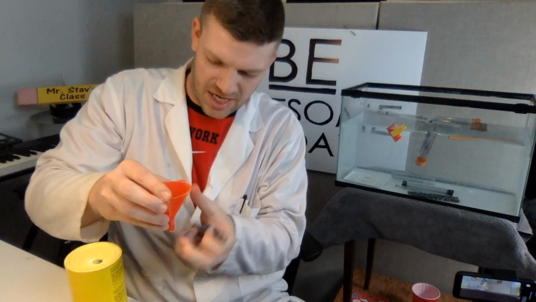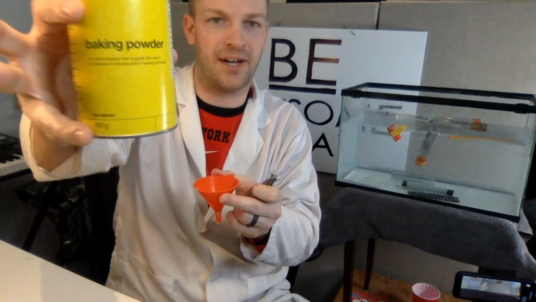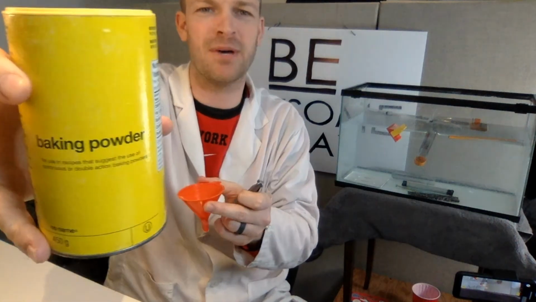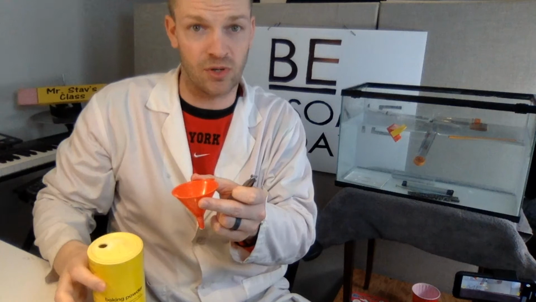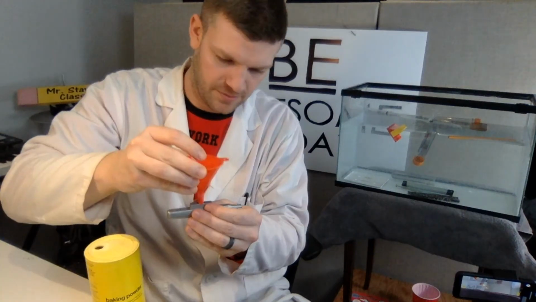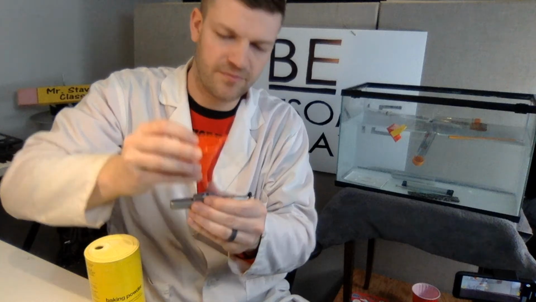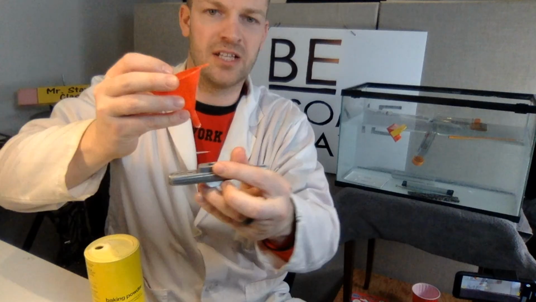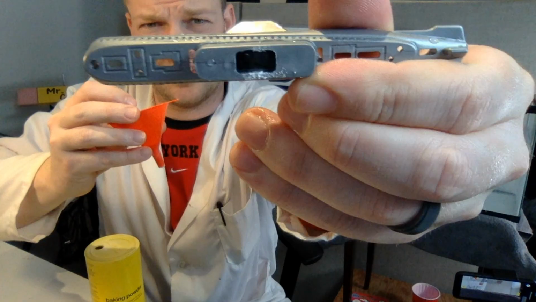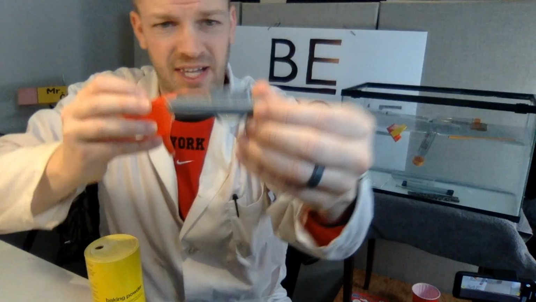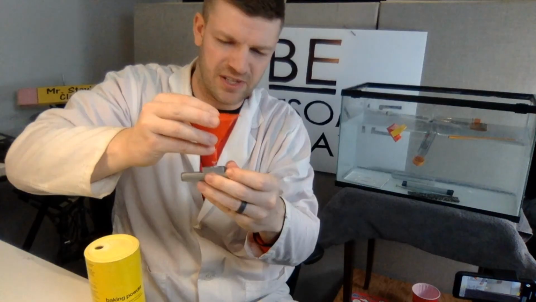So I am going to fill it with baking powder. Not baking soda and not baby powder. This is baking powder. So what I'm doing is there's a little inside to it. Okay? I'm filling it.